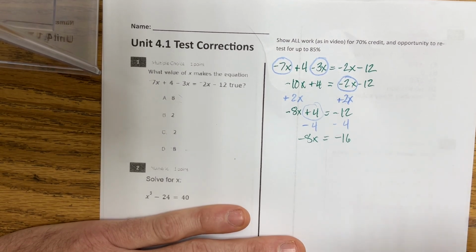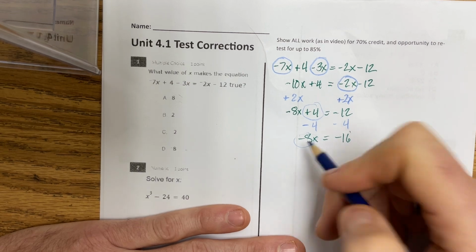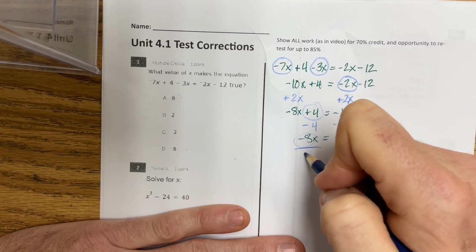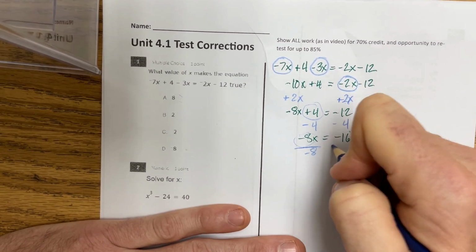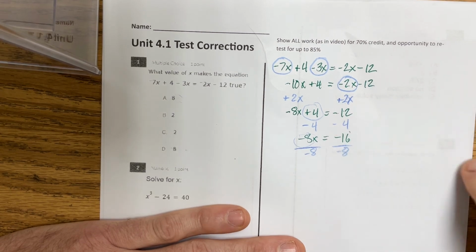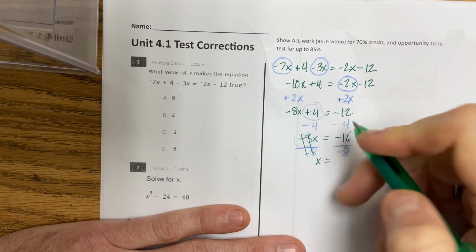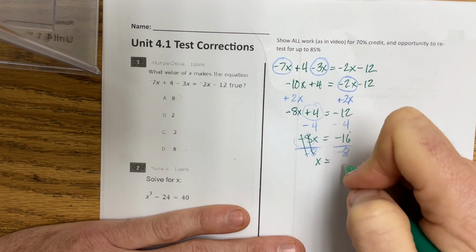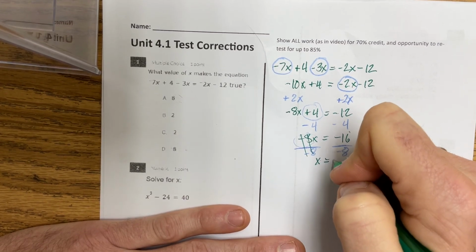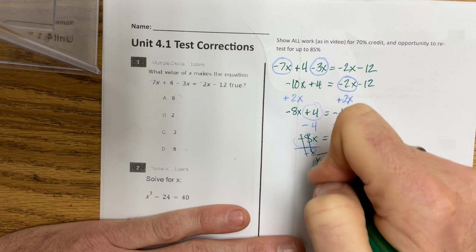And the last thing I'm going to do is get rid of this coefficient. The operation there is multiplication, so I'm going to divide by that coefficient. These two are going to cancel. I'm going to have x equals negative 16 divided by negative 8. Negative divided by a negative is a positive. That's going to be a positive 2, and that's my solution.